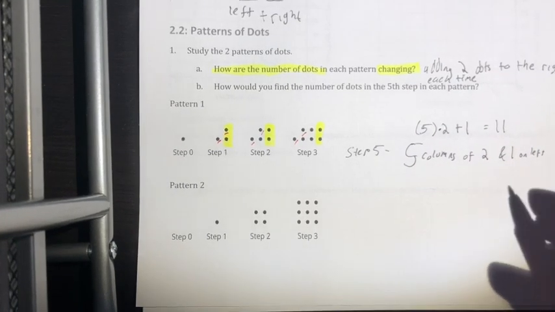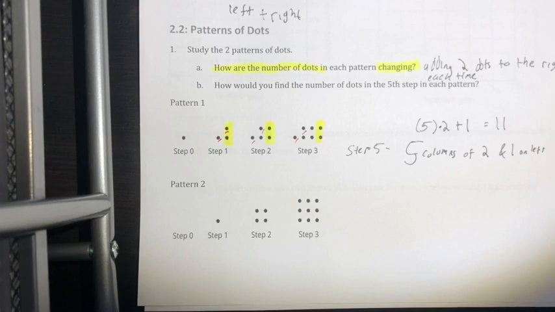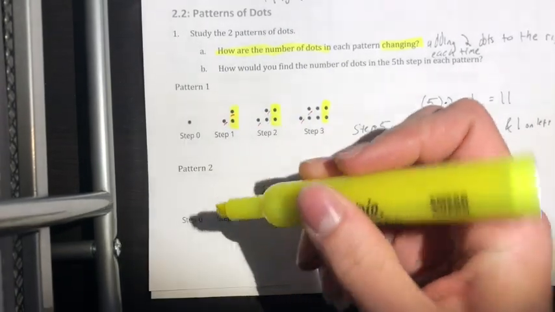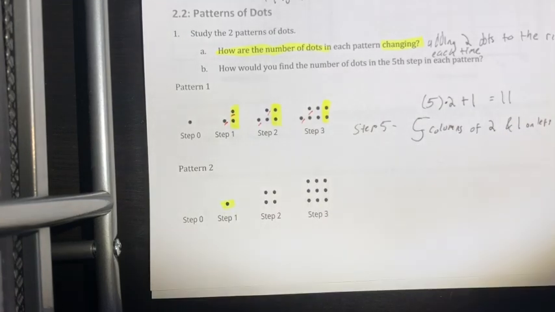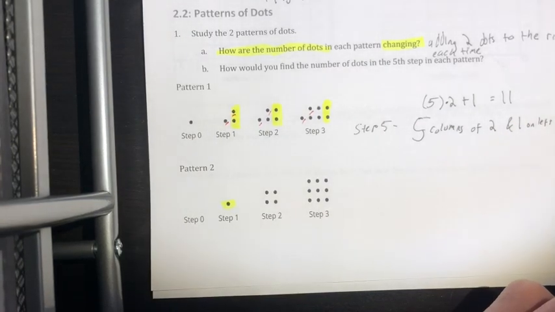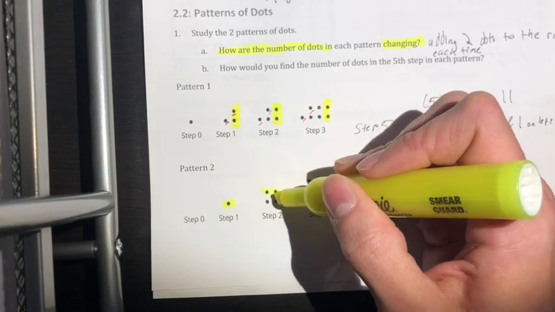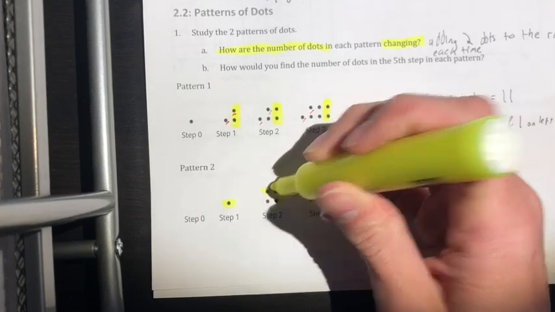All right. So the same thing for down below. Pattern 2. Okay, step 0's got nothing. So really in step 1, what was added was 1 dot. And then in step 2, let's see, it looks like it added 2 above and 1 to the right.